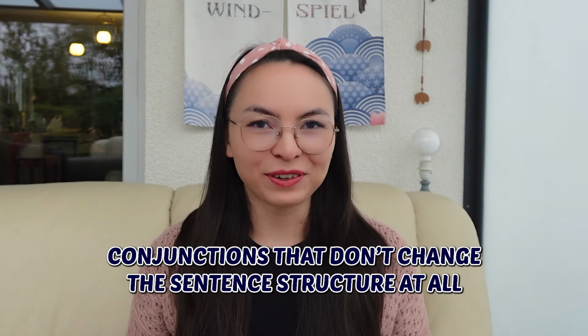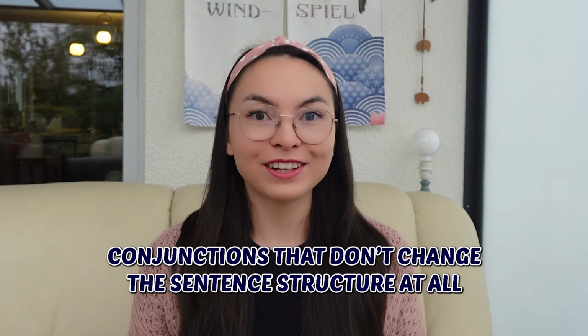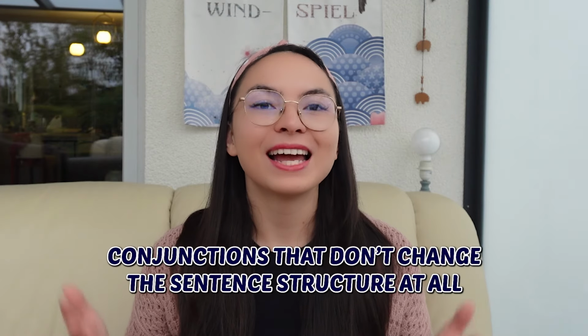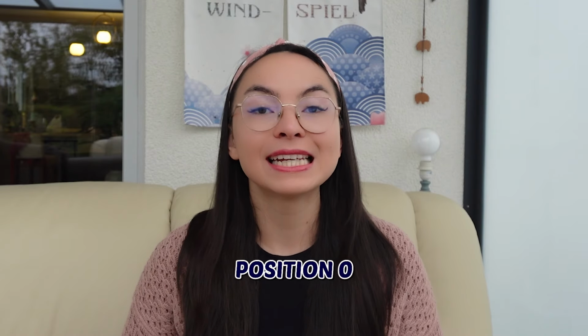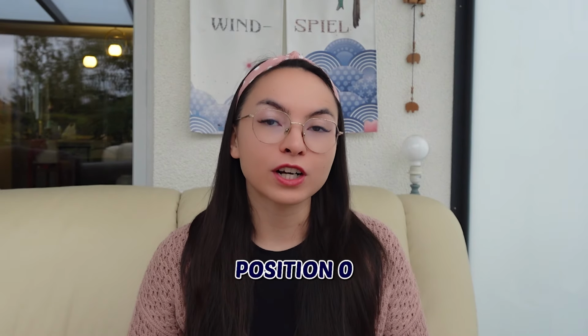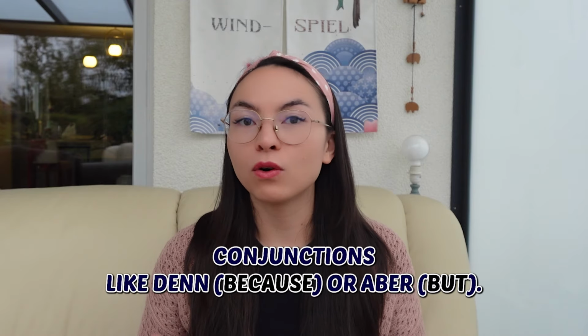The last category of conjunctions don't change the sentence structure at all. Yes, that's right, they don't impact the sentence order because they are considered position 0. Those are conjunctions like denn or aber. So let's take a look at the example from earlier. I learn German because I live in Germany.